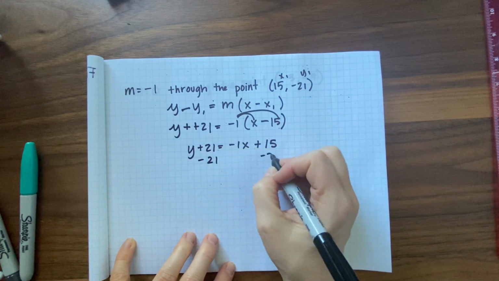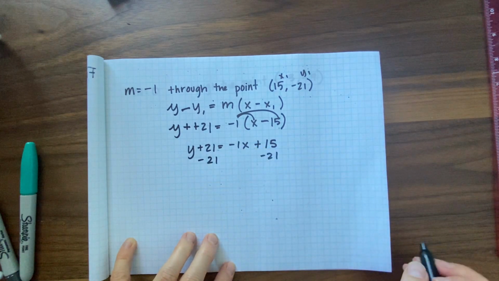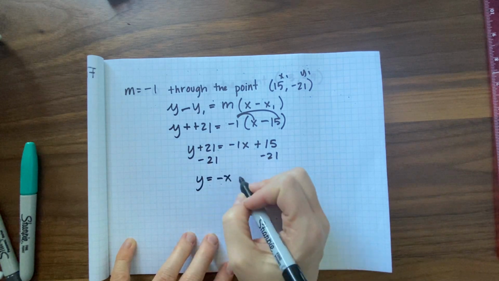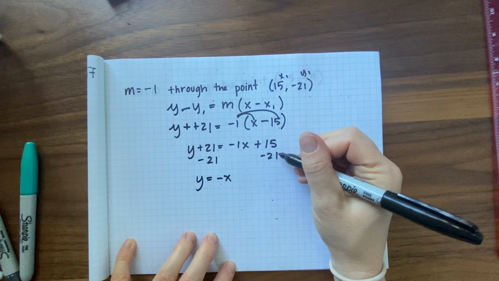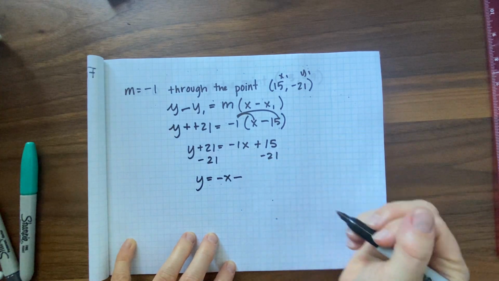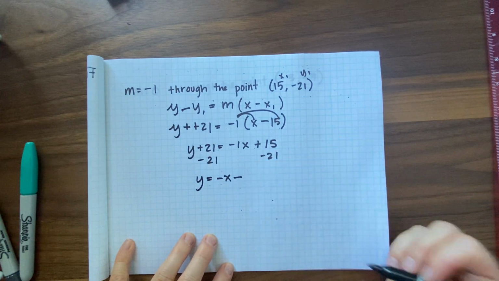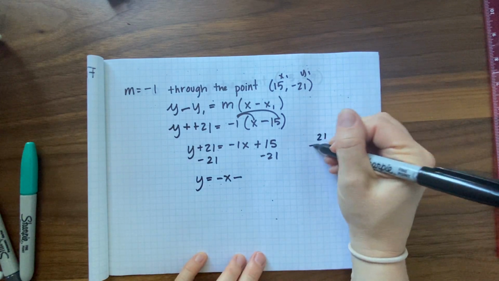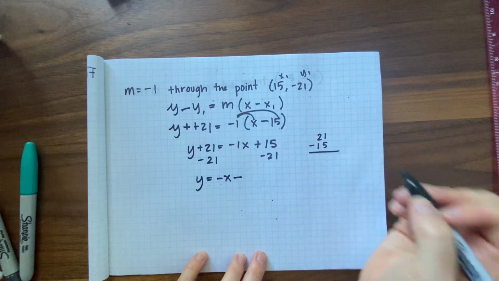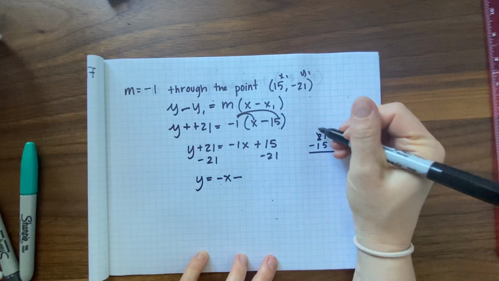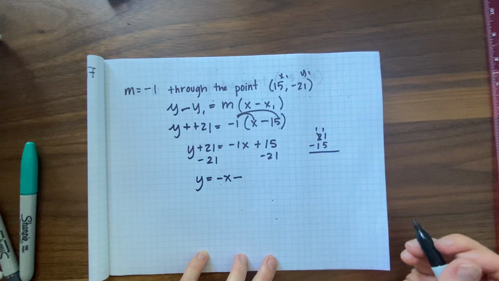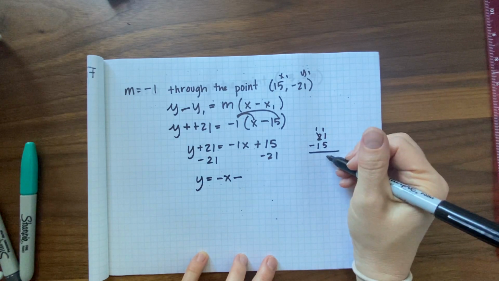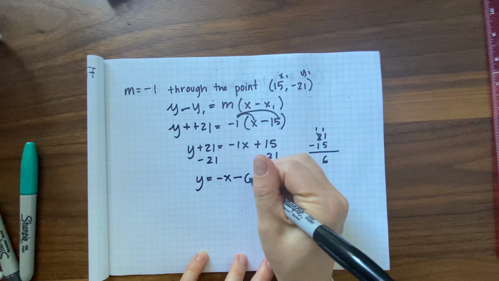And then we subtract 21 from both sides and we get y equals -x. Now I'm taking away a more powerful number, minus, so my answer will be negative minus, well, what is 21 minus 15? I'm going to borrow a 10 from over there, and that's going to give me 11 minus 5, that's going to be 6, minus 6.